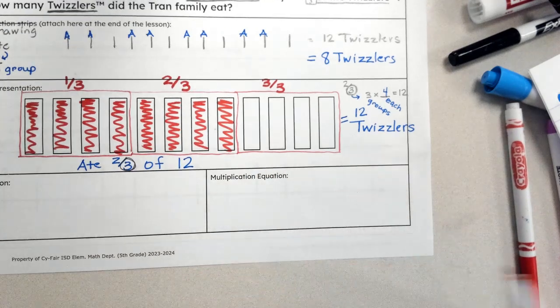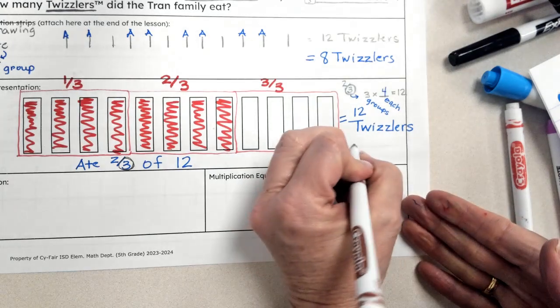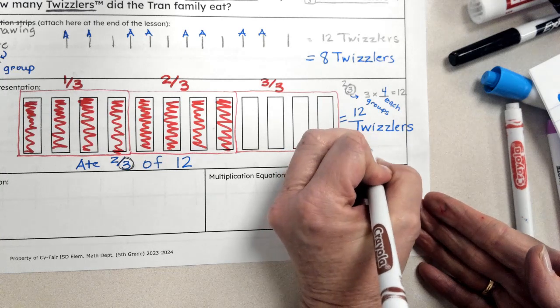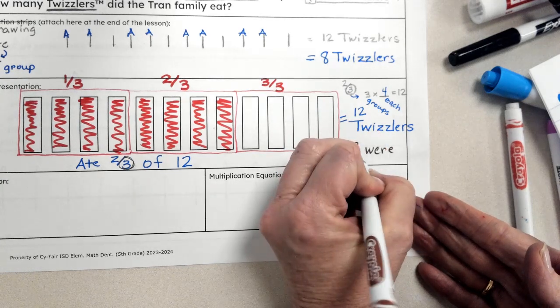Did they eat 3/3 of the Twizzlers? No. So if I go back and think about how many are shaded, how many Twizzlers were eaten? 8. 8 were eaten.